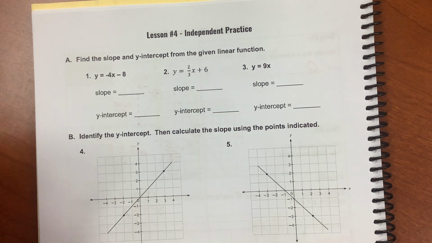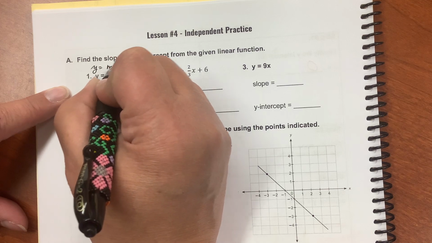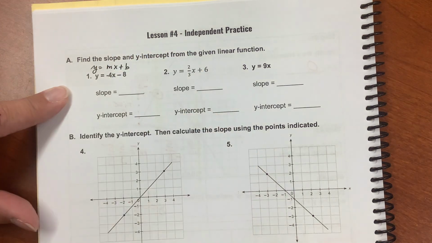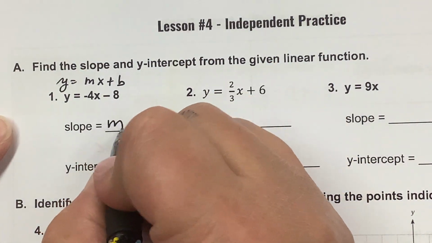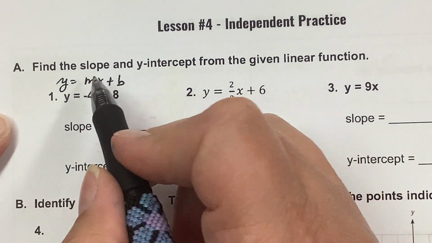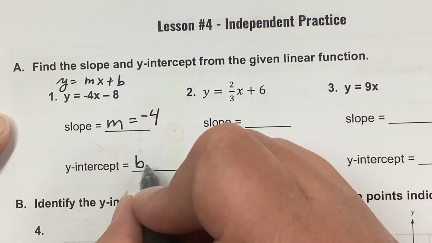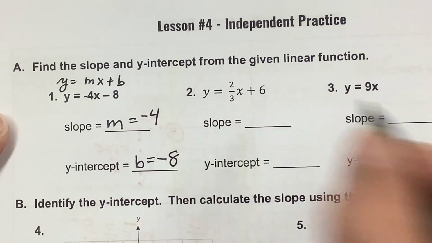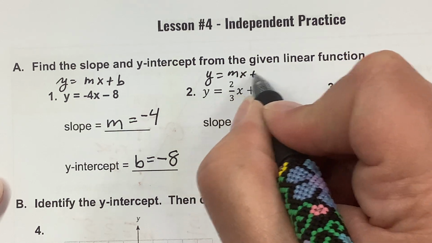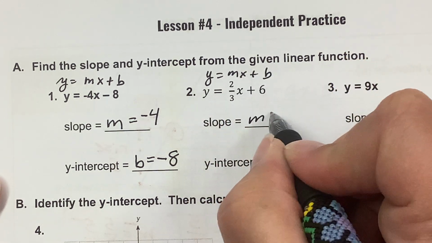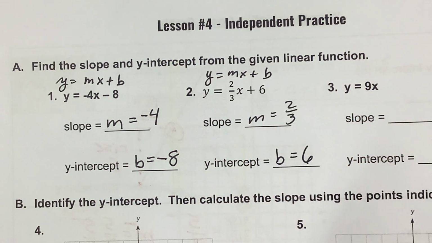The y-intercept form of a line is, I'm going to write it above here, y equals mx plus b. Make it nice and big, where m is the slope, and the y-intercept is b. So m is -4, my slope is -4, b is -8, my y-intercept is -8. Again, y equals mx plus b. M is 2/3, so the slope is 2/3. B is 6, the y-intercept.